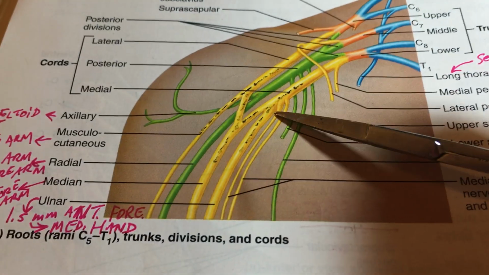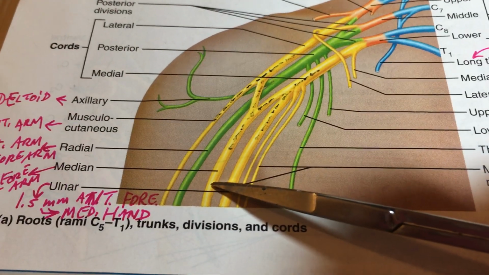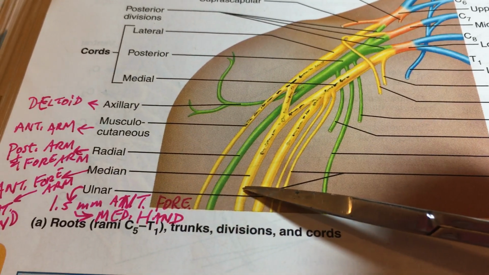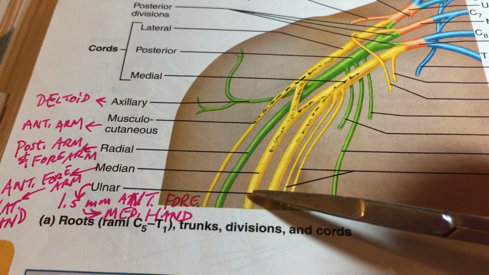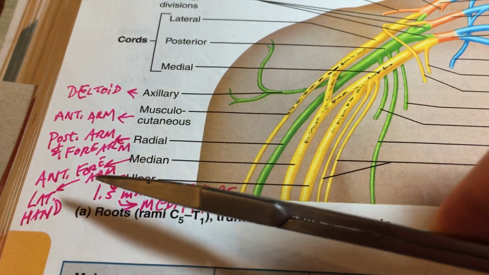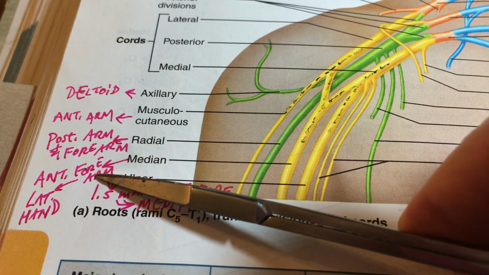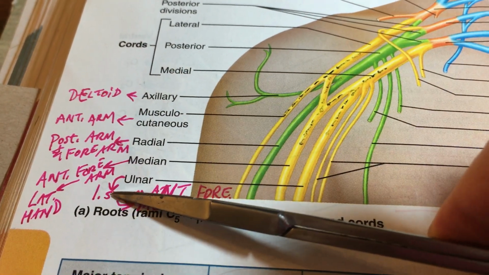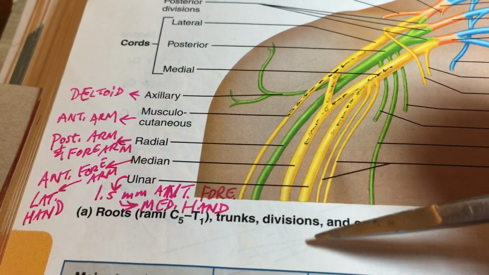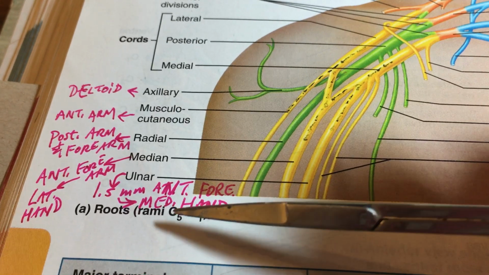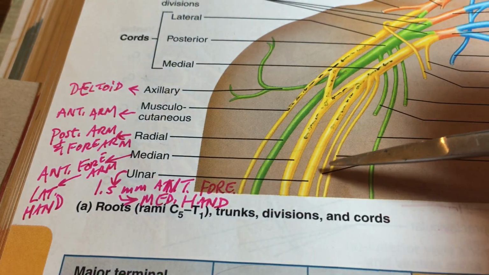Okay, then notice that we have the median coming through here, and the median is going to be contributing to the forearm. In fact, it's the entire anterior forearm, except for 1.5 muscles that will be taken care of instead by the ulnar nerve.